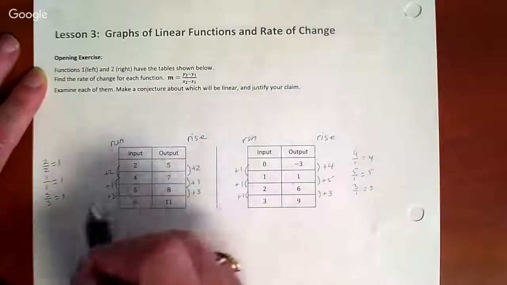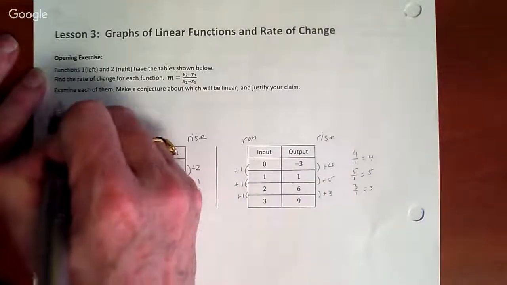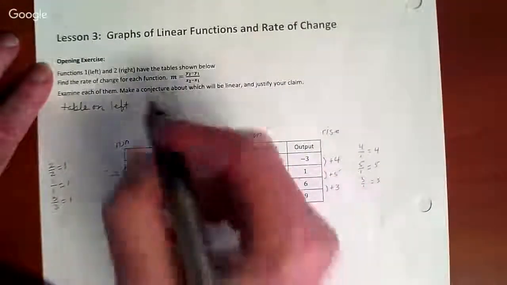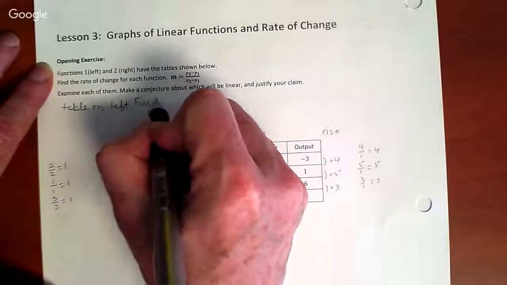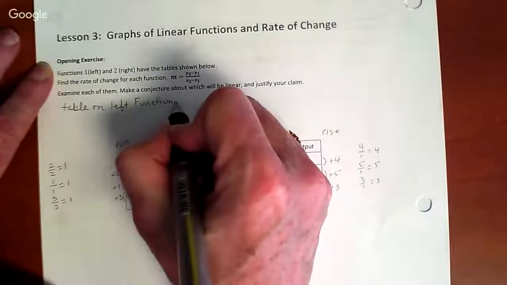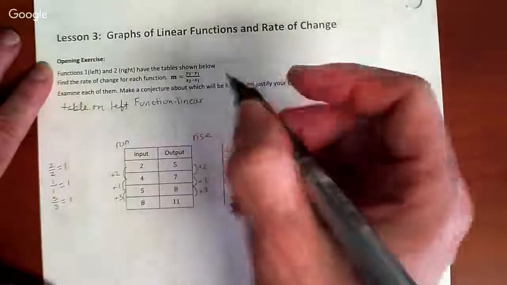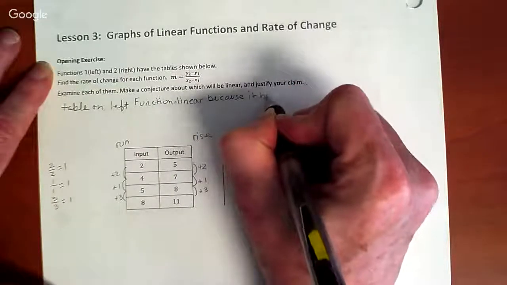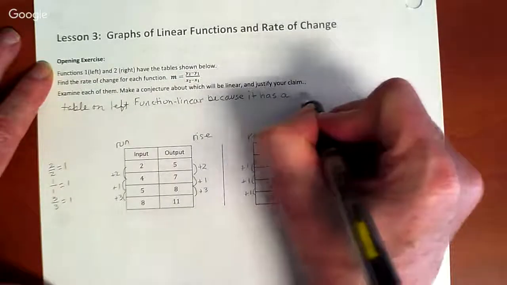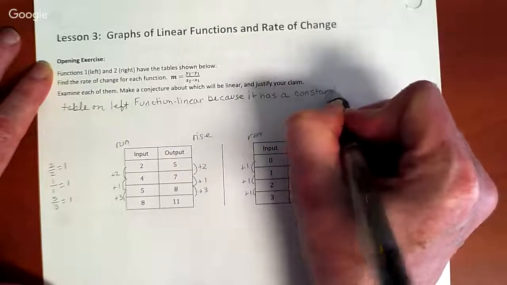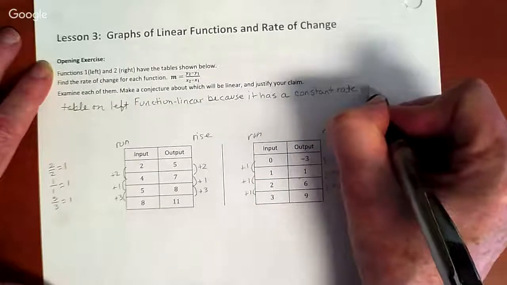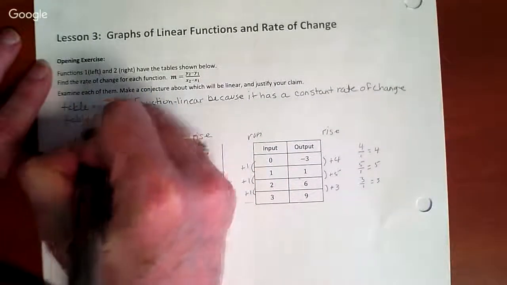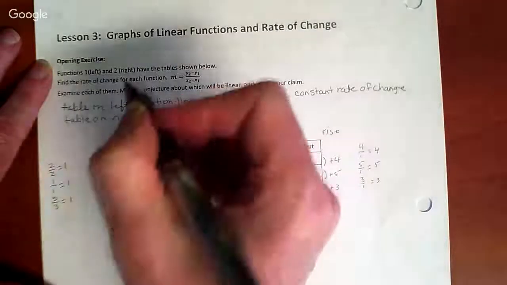So the table on the left is a function, and it would be linear because it has a constant rate of change. The table on the right does not.